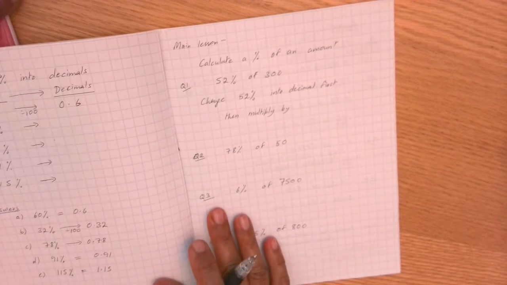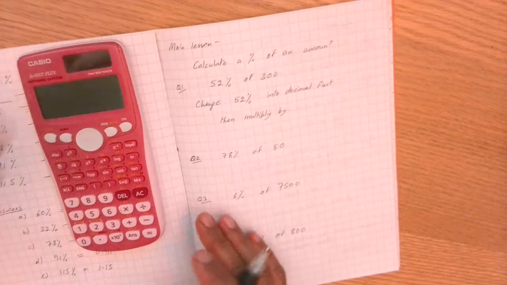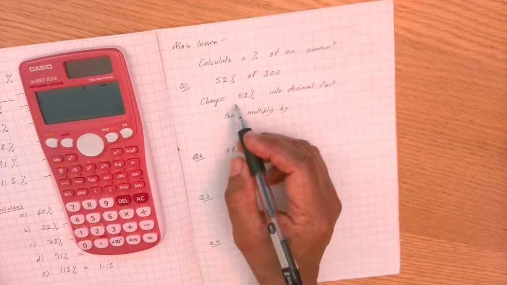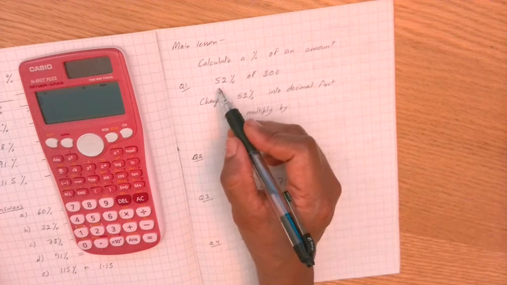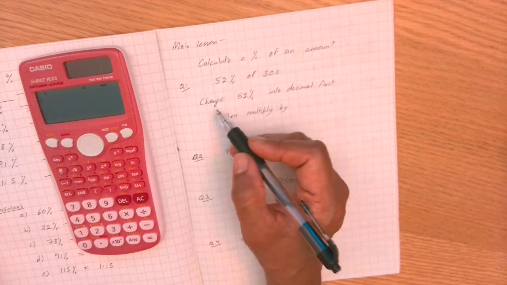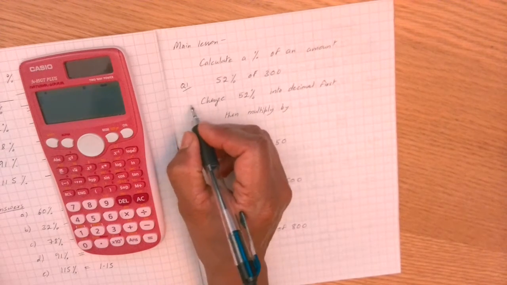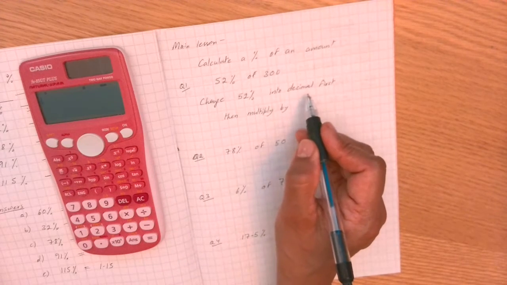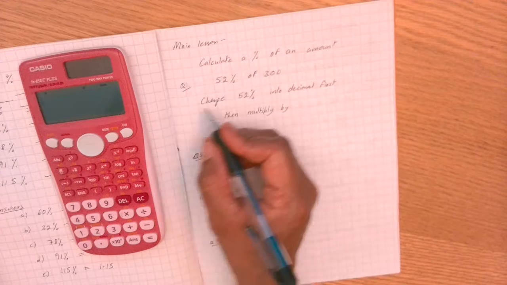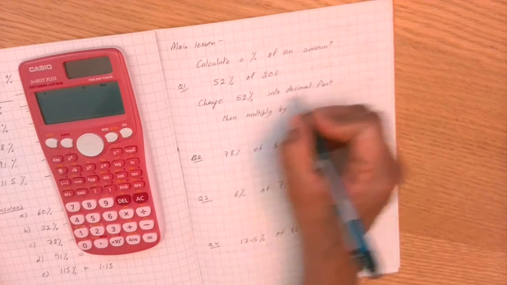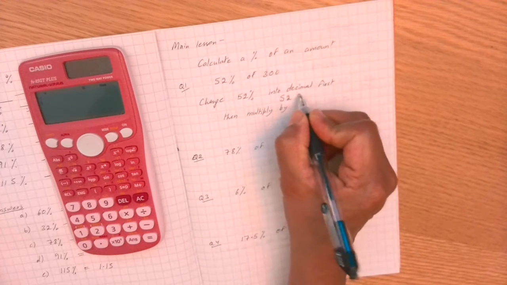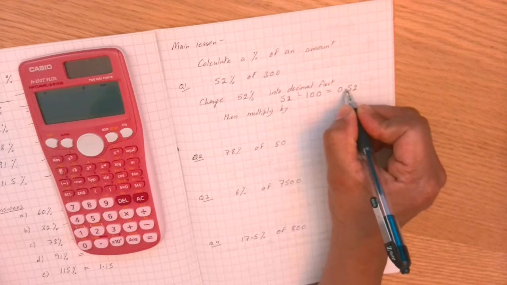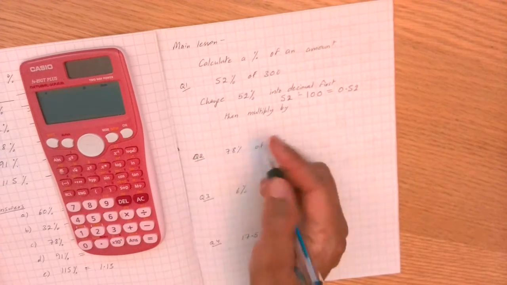I have got a few questions here. Let's have a look at the first question. To find 52% of 300, the first step is to change 52% into a decimal. You do 52 divided by 100, which is equal to 0.52, as we did in the starter.